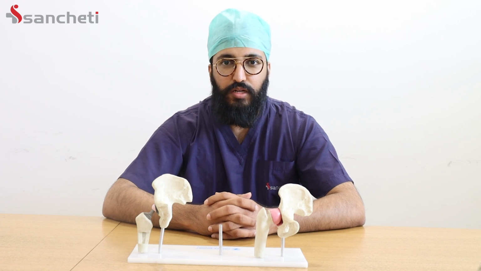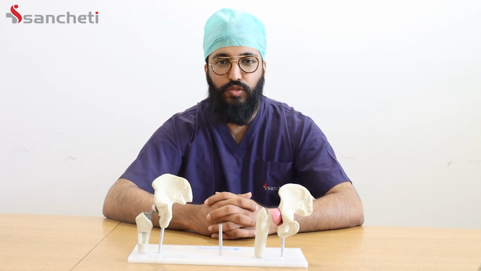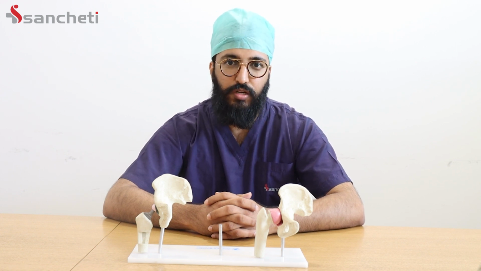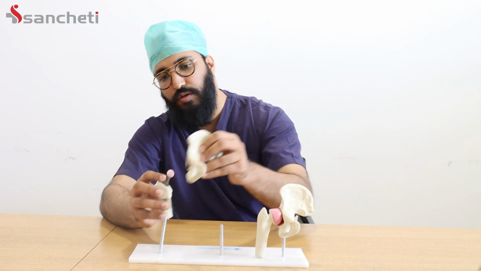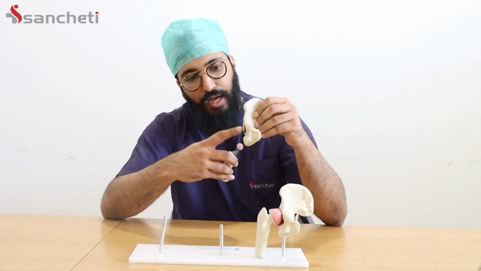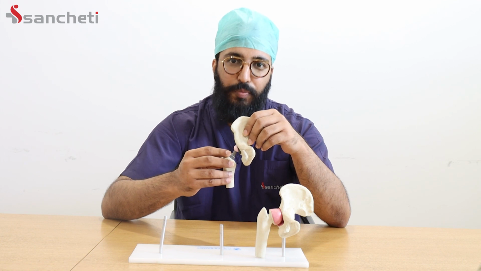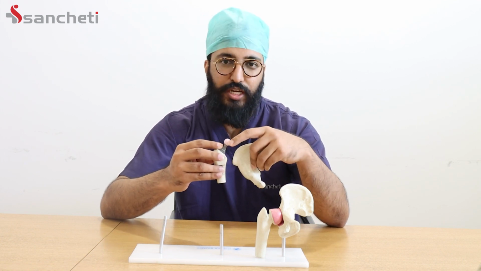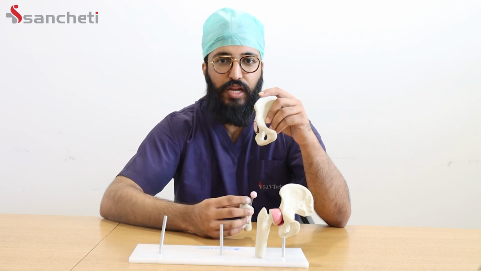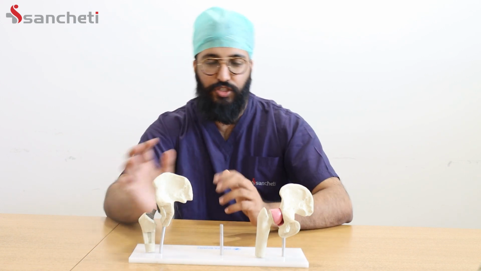So hip replacement can be of two types. The first one is known as total hip replacement, and the second one is known as partial hip replacement. In total hip replacement, the ball and the socket both are changed. That is, both the components are changed. It is known as a total hip replacement. And in partial hip replacement, only the ball is changed and the natural socket is left behind. So these are the two commonly done types of hip replacement surgery.